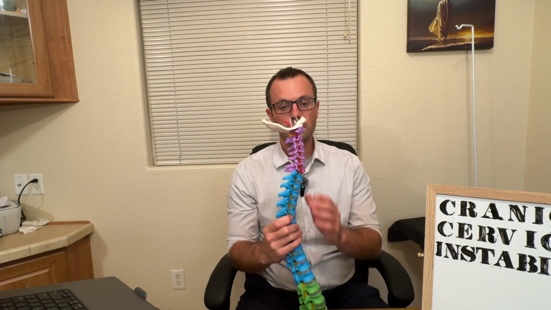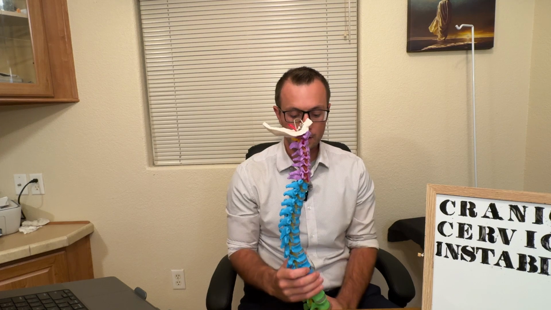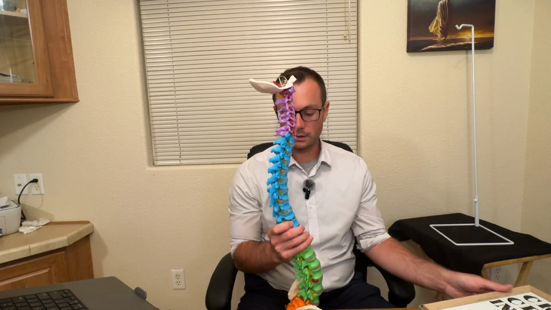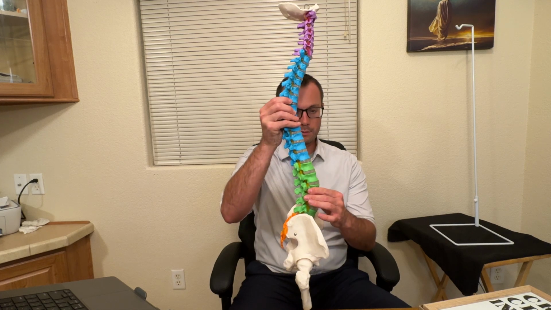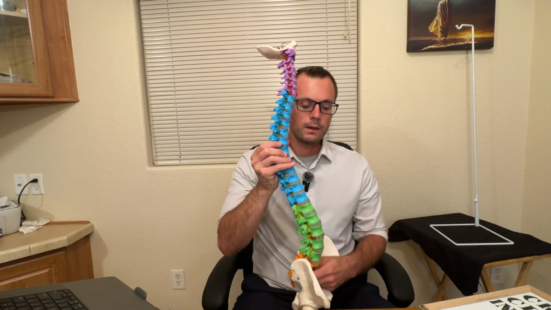So we have cervical vertebrae. We have 7 of those, and these are going to be the purple ones. We have the thoracic vertebrae. And then we have the lumbar vertebrae. We have 5 of those. They're going to be the green. Then we have the sacrum in orange.